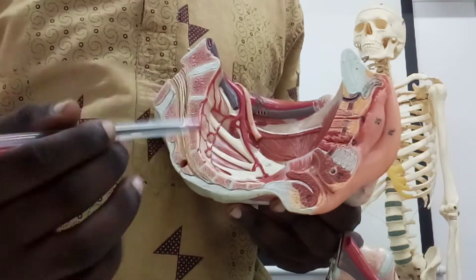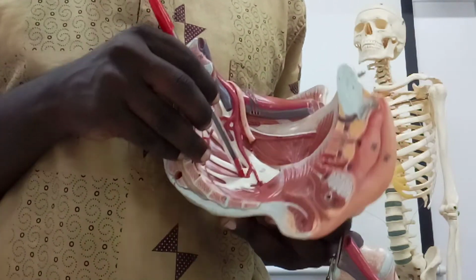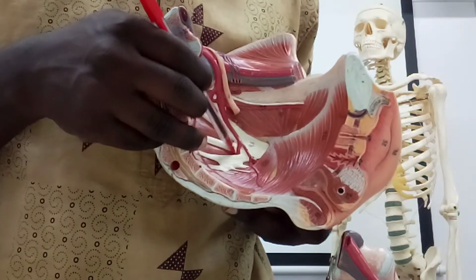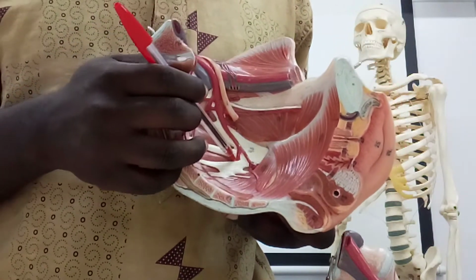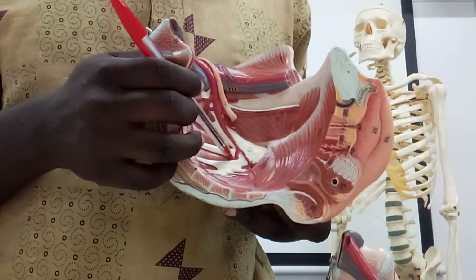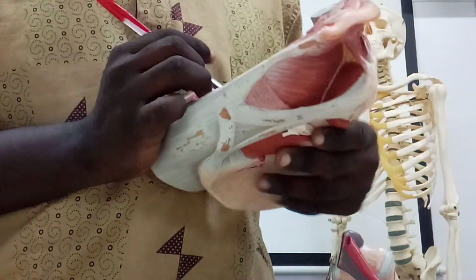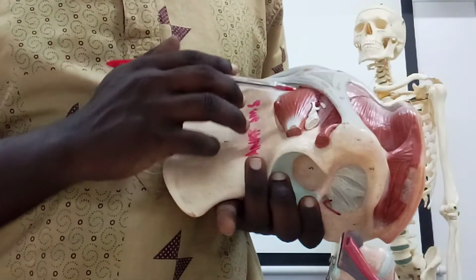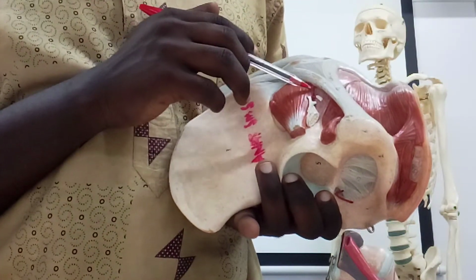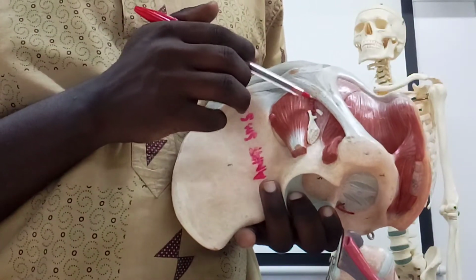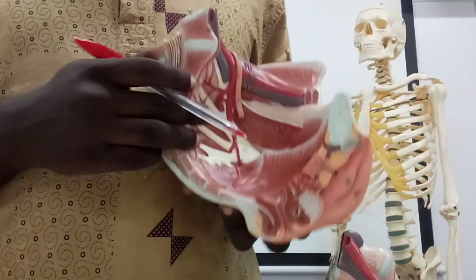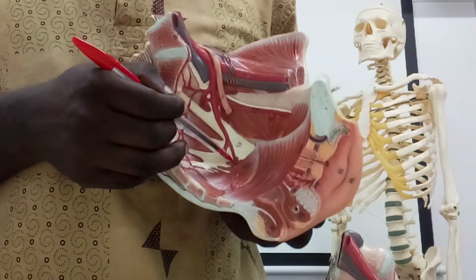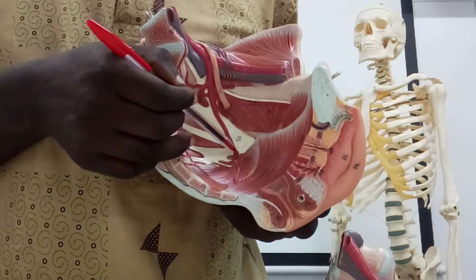And then this one, which also pierces in here, is what we call the inferior gluteal artery, which will come out through the greater sciatic foramen over here. And then you also have this one, which will enter in here.